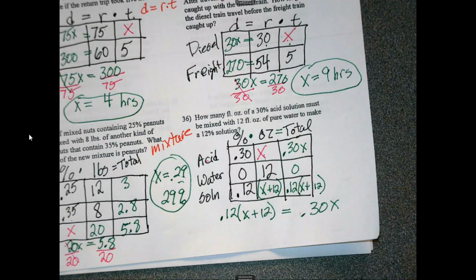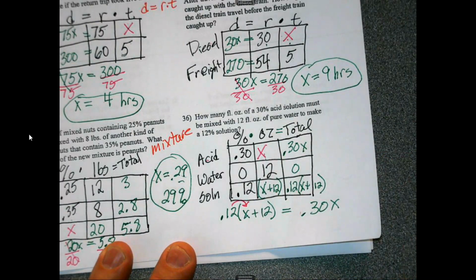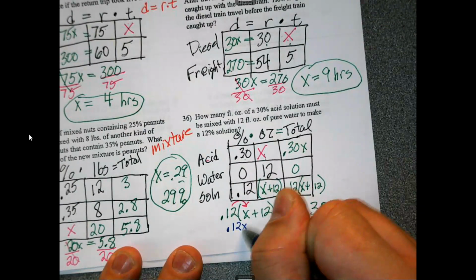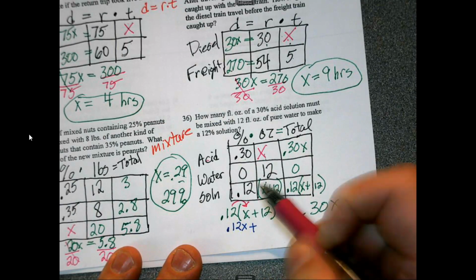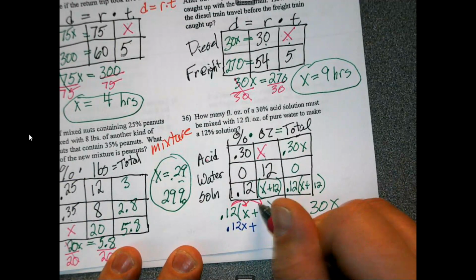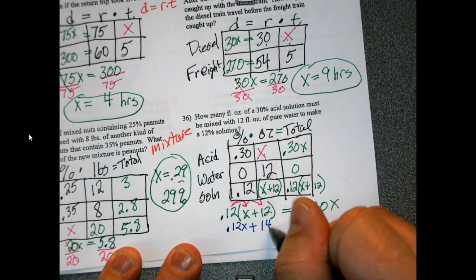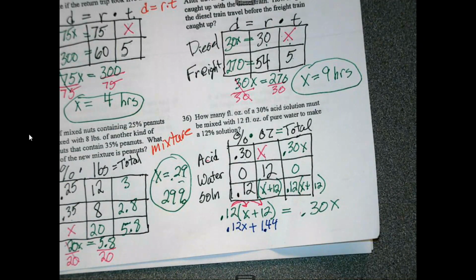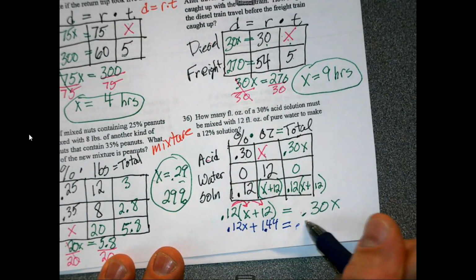Okay. All right, distribute. 0.12 times x is 0.12x. 0.12 times 12: well, 12 times 12 is 144, right? And then I've got to go two decimal places, so 1.44 equals 0.30x.